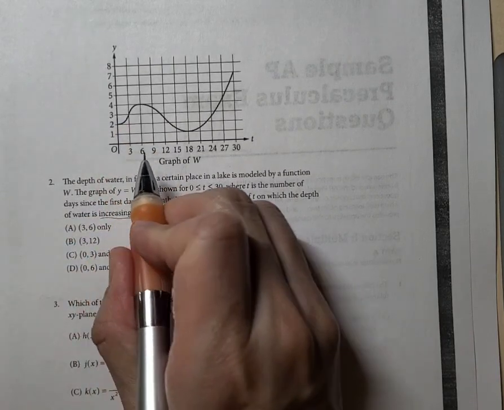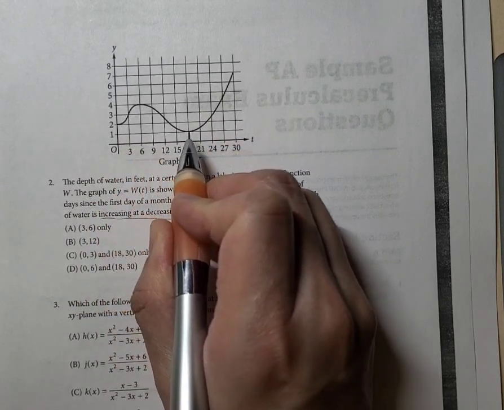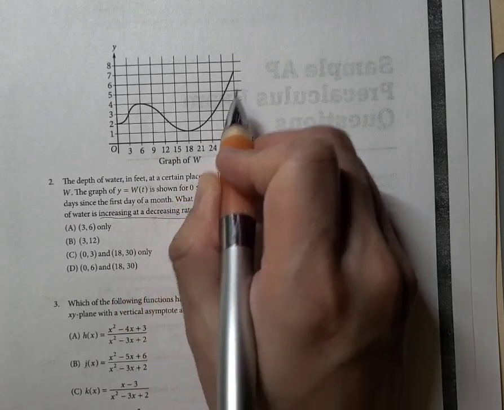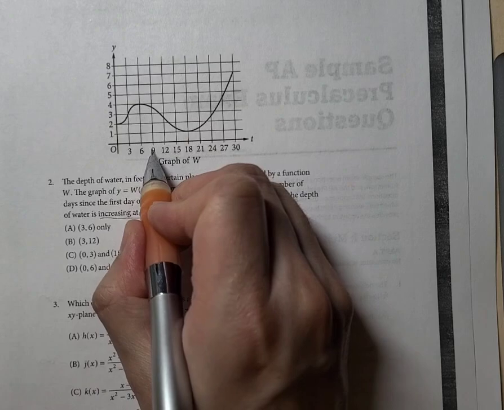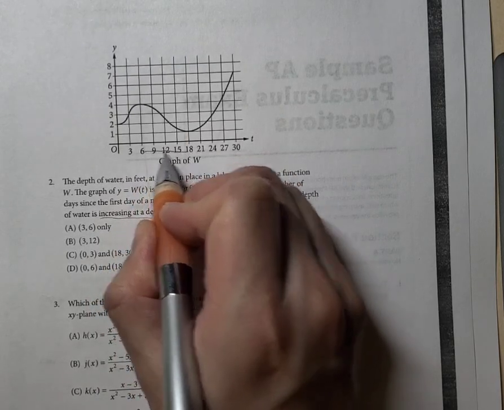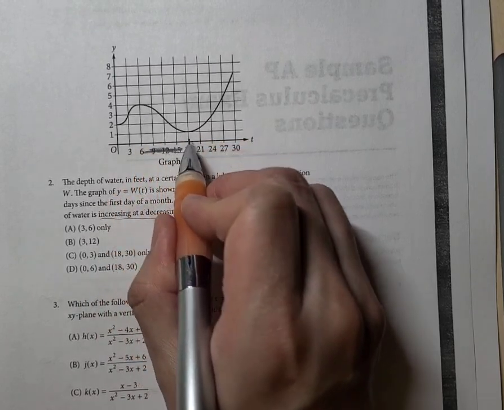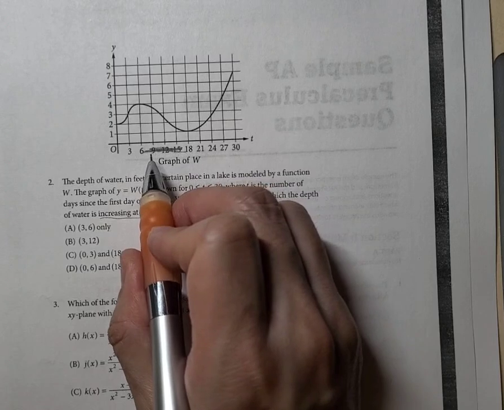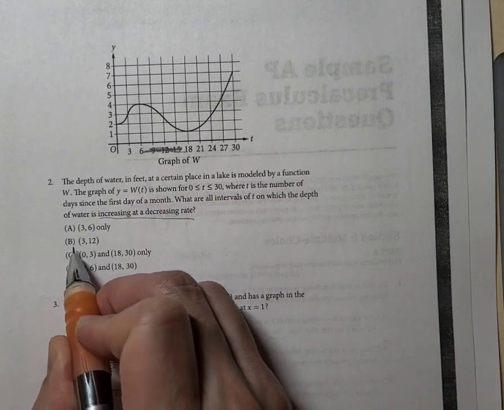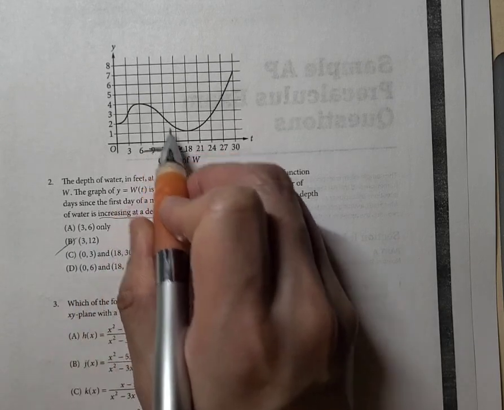Obviously, it's increasing from 0 to 6, right? Then it decreases from 6 to 18, and then from 18 to 30, it increases again. So we can even cross out everything here, right? Because over here it's decreasing. So anything between 6 and 18, we can eliminate. Like this one, because it includes 6 to 12, which is decreasing, right?